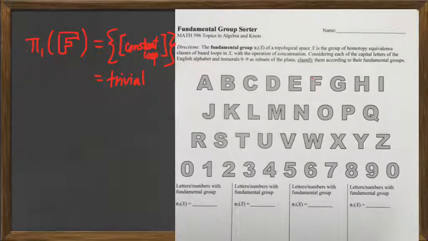And so on your sheet, you're going to have one collection of letters and numbers whose fundamental group is trivial. So F is going to be one of them. Right? And so then you might go about asking, okay, what other letters and numbers have a trivial fundamental group? And once you find an example of a letter or a number which does not have a trivial fundamental group, then classify all of the other things on here whose fundamental groups are non-trivial in the same way. And then you might not need to use all 4 of these categories. Put that out there as another hint.